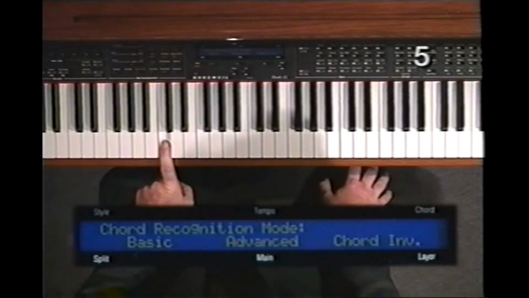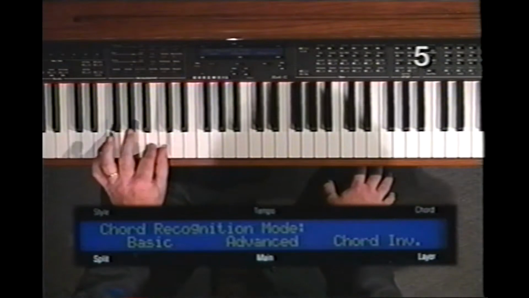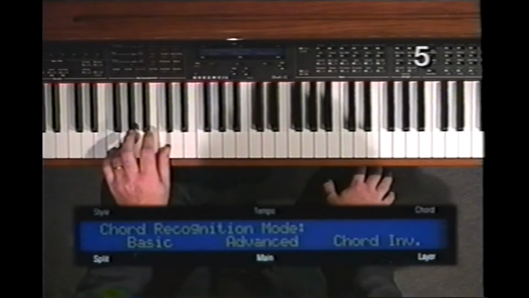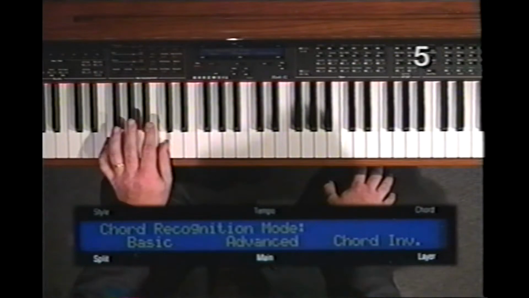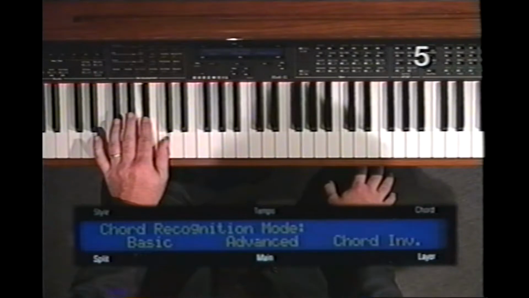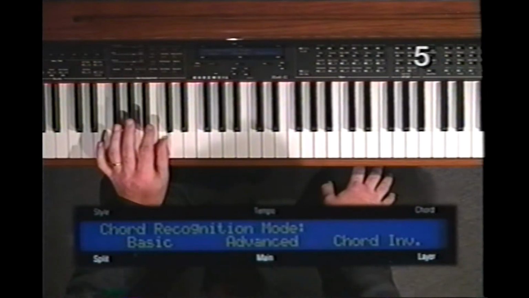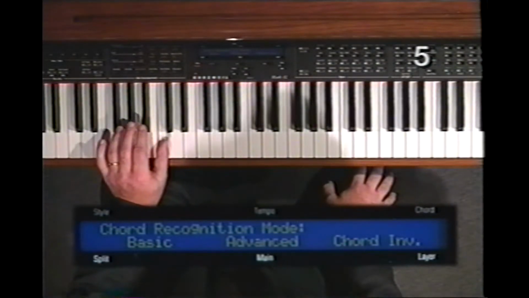If you press just one note, the Mark 12 plays a major chord with that note as its root. If you play a C, the Mark 12 plays a C major chord. If you play a C and any white note below it, the Mark 12 plays a dominant 7th chord. Playing a C and any black note below it creates a C minor chord. Finally, playing a C with any combination of black and white notes below it creates a C minor 7th chord.